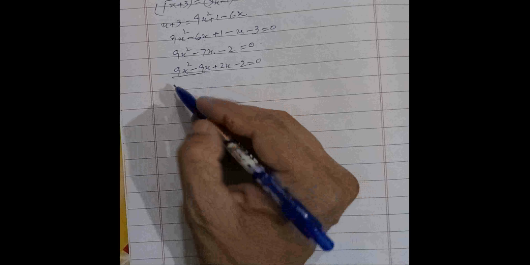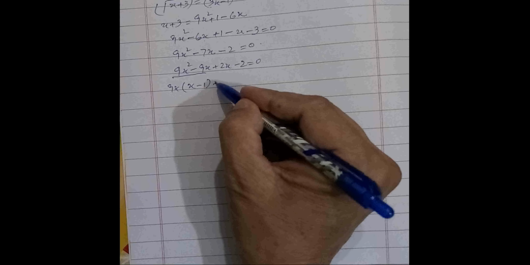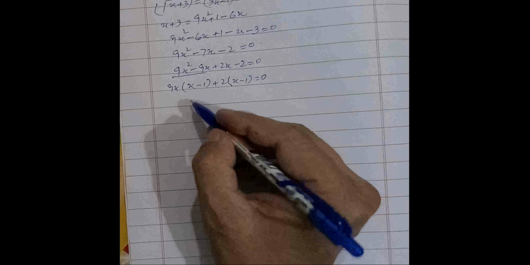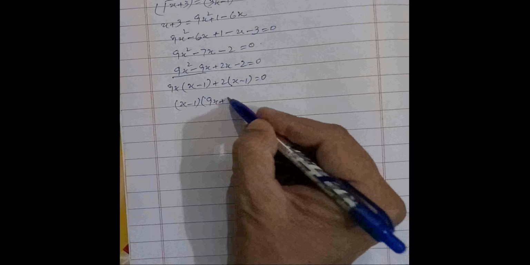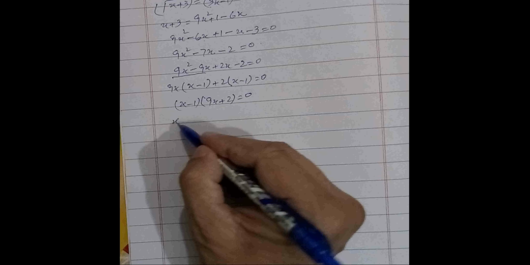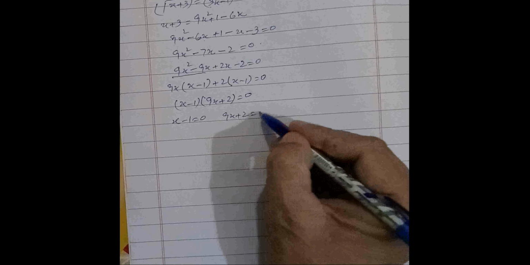Take common 9x in the bracket, x minus 1. Take common 2, x minus 1 is equal to 0. x minus 1 and 9x plus 2 is equal to 0. Now we take the values of x, which is x minus 1 is equal to 0 or 9x plus 2 is equal to 0.